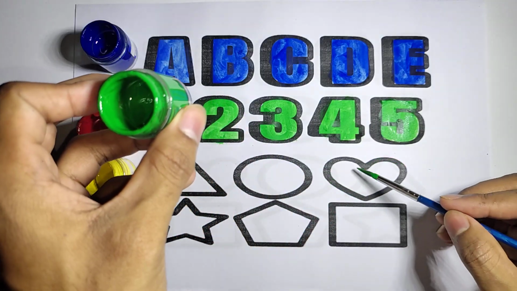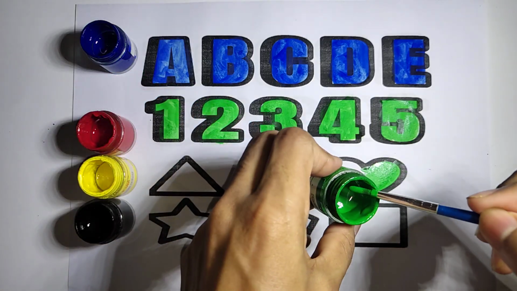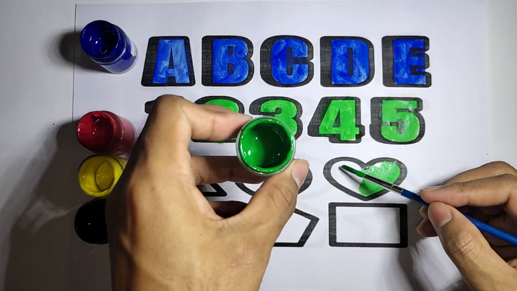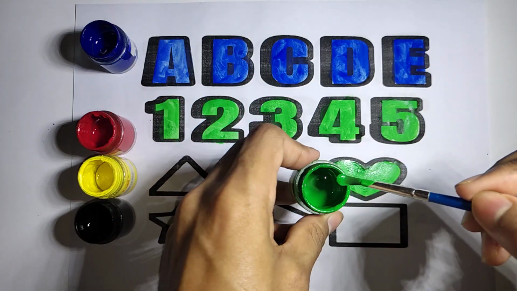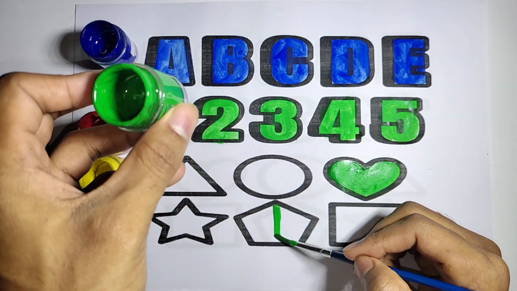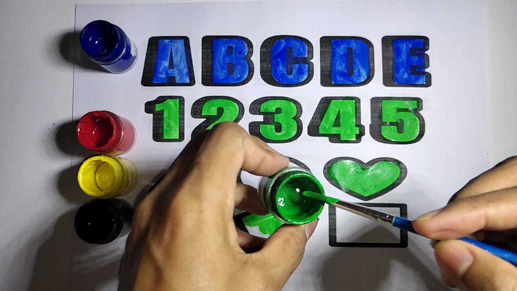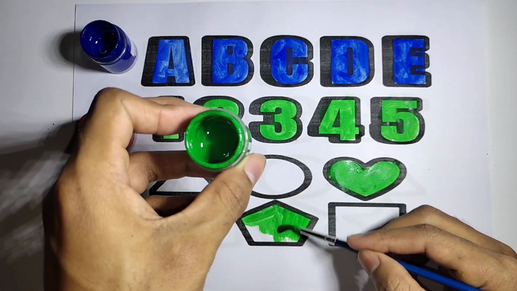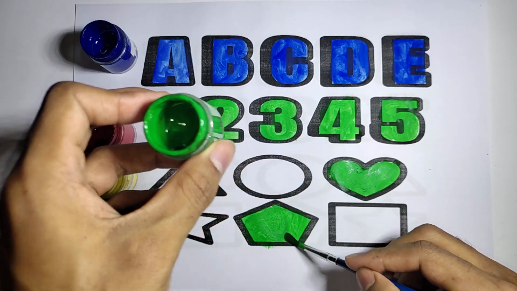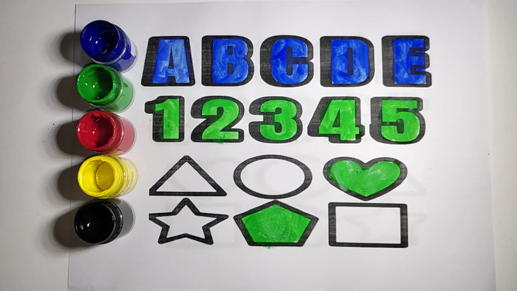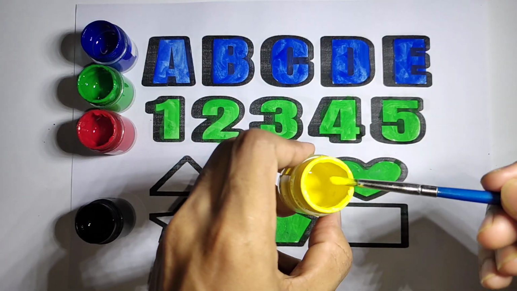First we draw the shape of heart. Now we draw pentagon. Kids, now we use yellow color. The color of yellow.